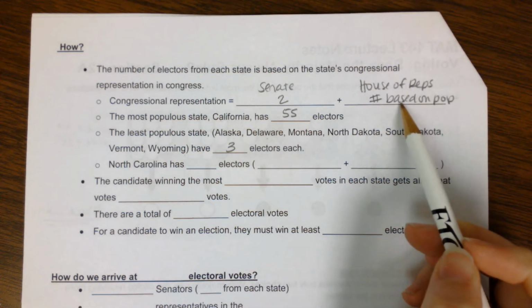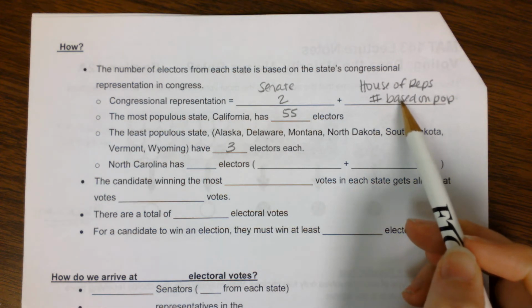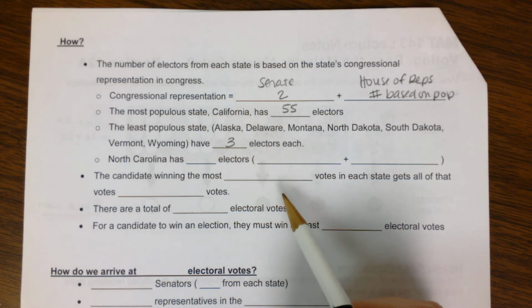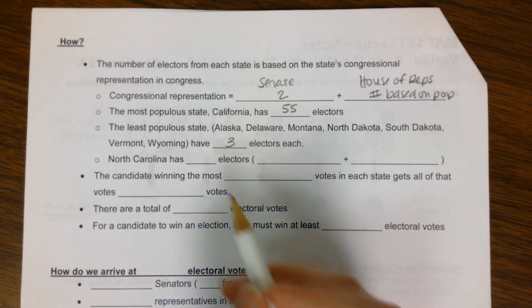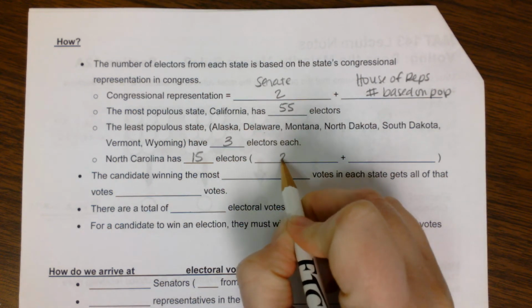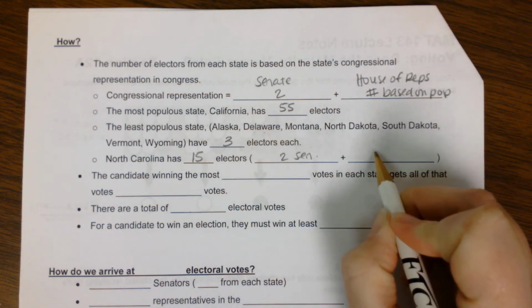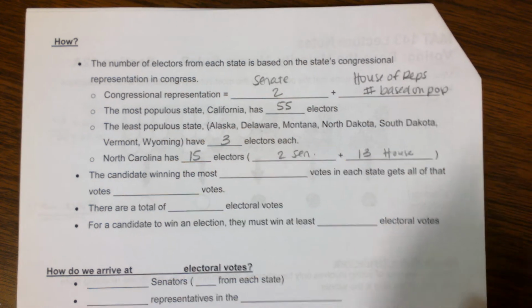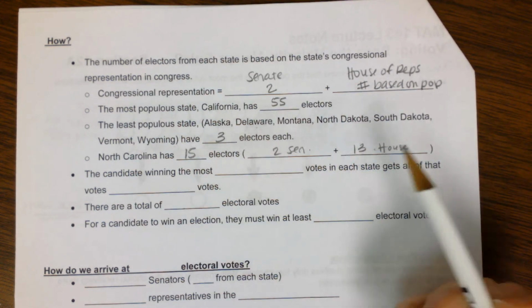Everyone has at least 1 representative in the House. So North Carolina, where we are, obviously, has 15. We have 2 senators, and then we have 13 representatives in the House. So 2 plus 13 would then be 15.